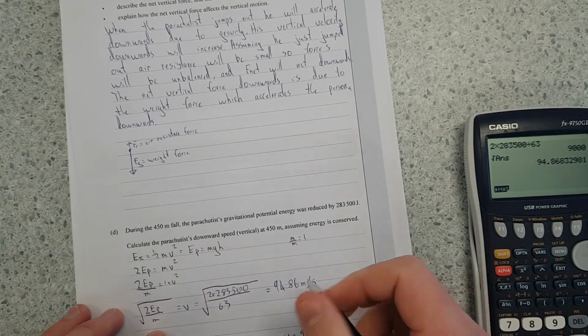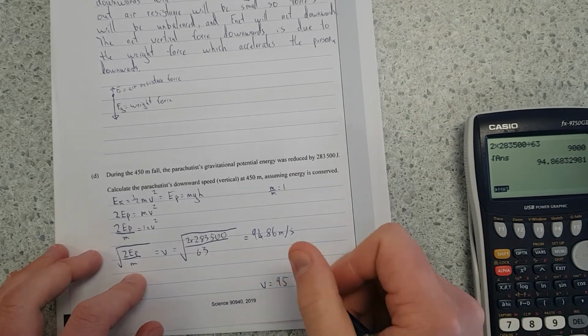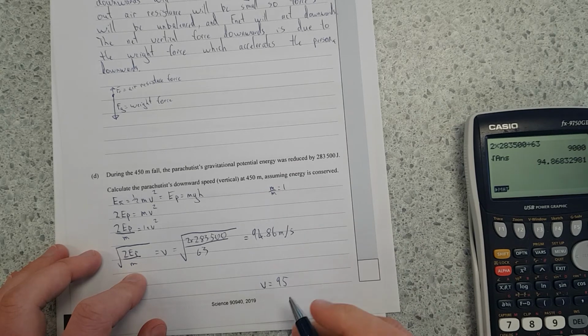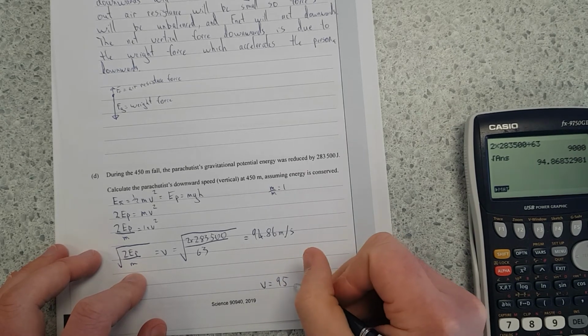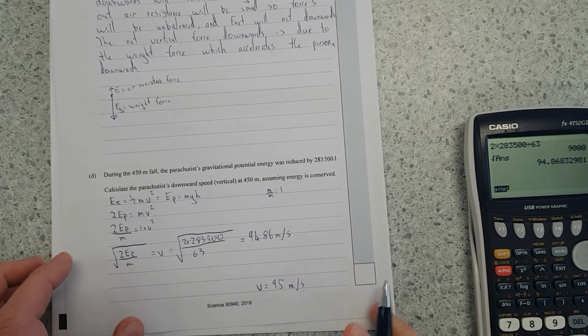But you don't have to worry too much. Always write the full unrounded answer, and then you can round it to whatever you like. If you don't round it to one decimal place or whatever, just round it to two numbers, meters per second, and they'll mark the most correct one. You'd hope they would anyway.